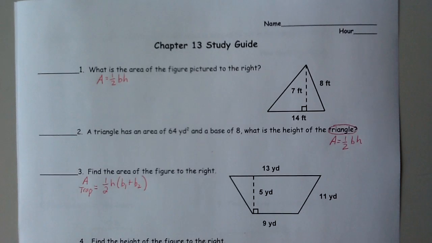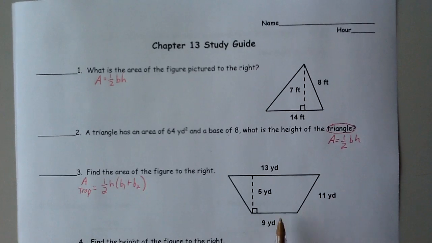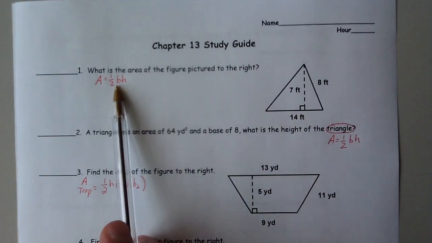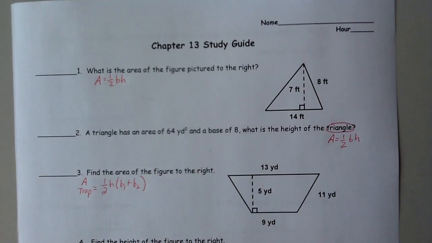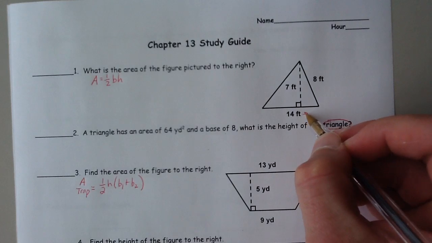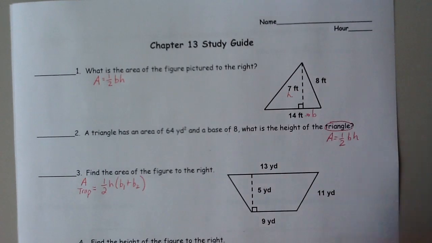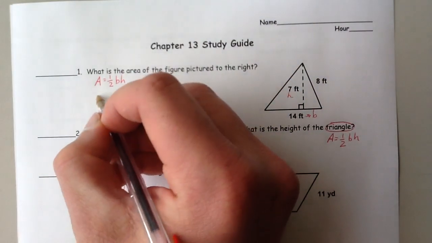This is the Chapter 13 study guide. Number 1, we're finding the area of this figure, which is a triangle. So we're going to use the area of a triangle formula. Area equals 1/2 times base times height. My base here is 14. My height is 7. So plug those numbers into the formula.